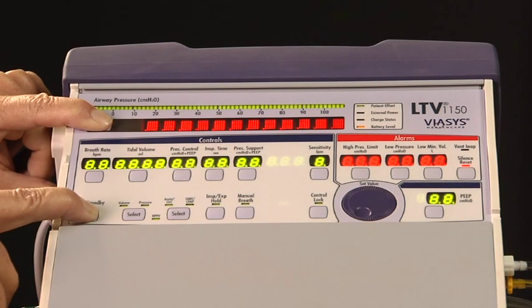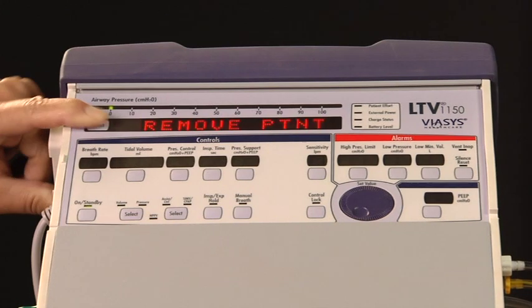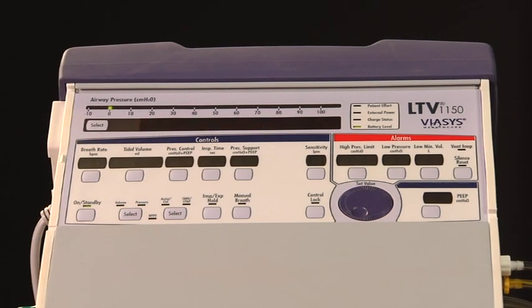The Remove Patient alarm occurs when the ventilator is powered up in the ventilator checkout or ventilator maintenance modes. This is to remind you to remove the patient from the ventilator before proceeding, since the ventilator does not deliver gas during these tests. To reset the Remove Patient alarm, press the alarm silence button twice.